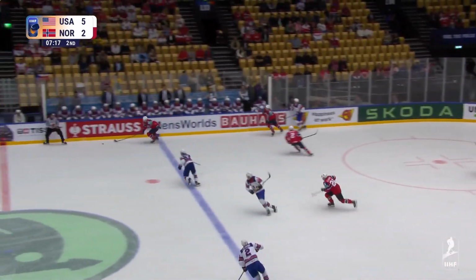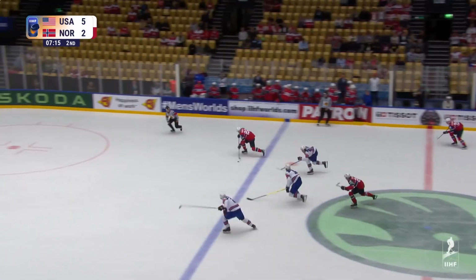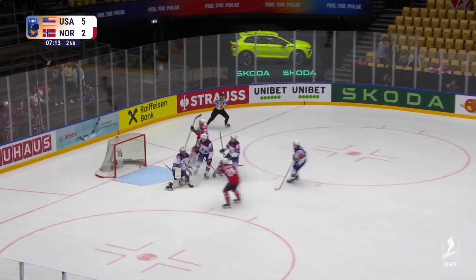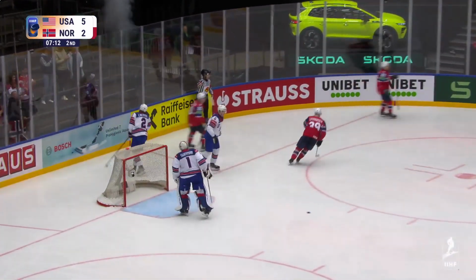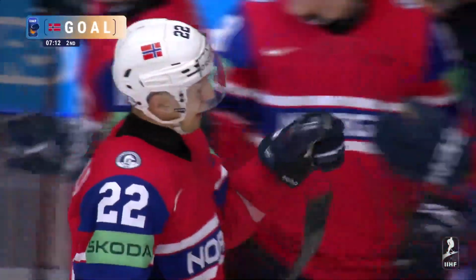Garland, Ronald maybe with a chance. Martin Ronald sprinting toward the goal. Ronald fires and scores! Martin Ronald with a nice finish. His first of the tournament makes it a 2-goal game.